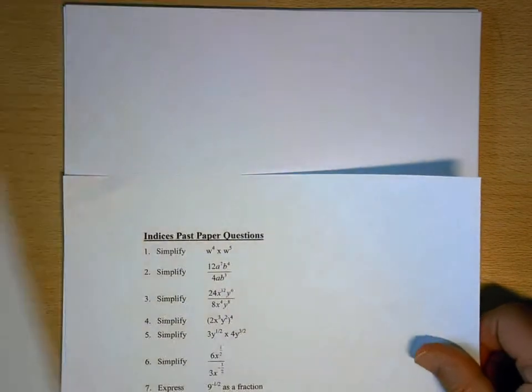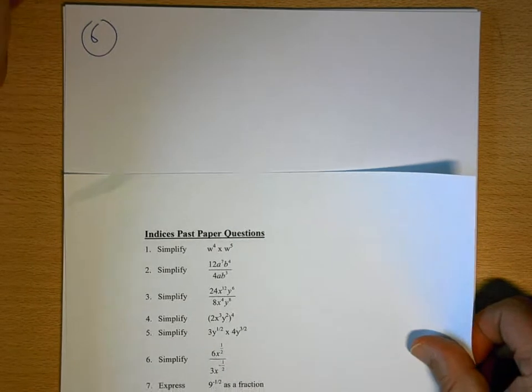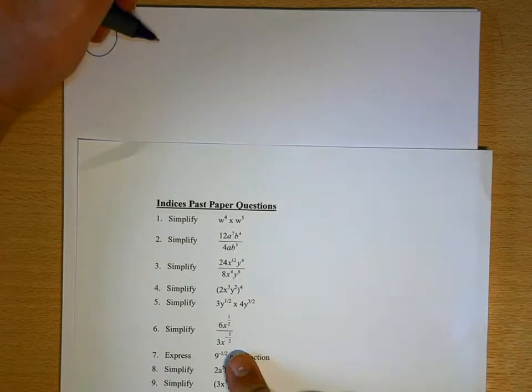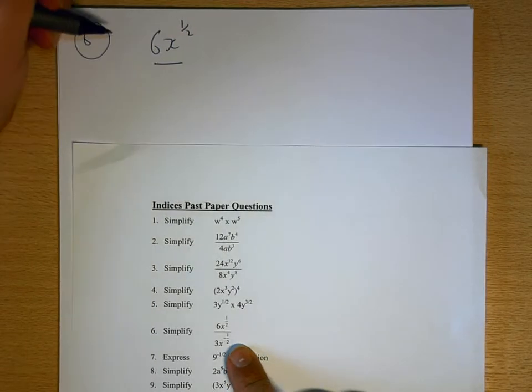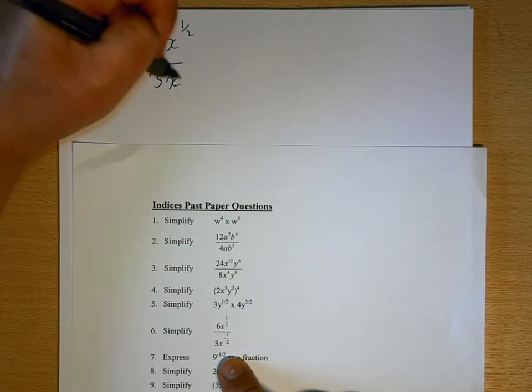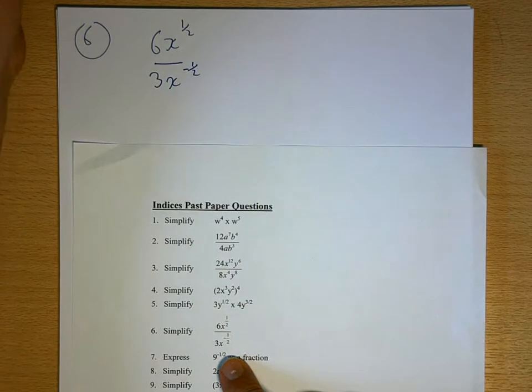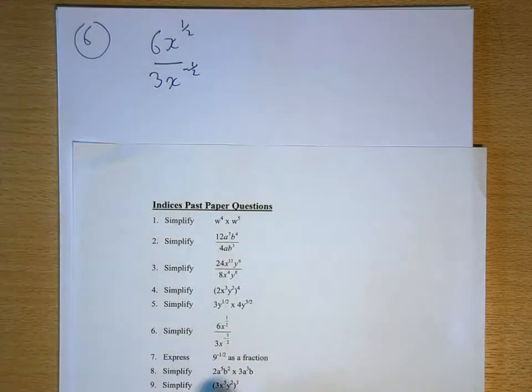Question 6. So question 6, we have 6x to the half divided by 3x to the minus a half. Okay, so the dividing rule, here's my little list of rules.